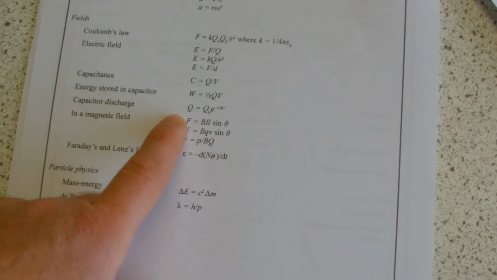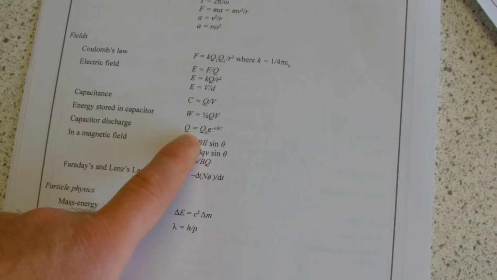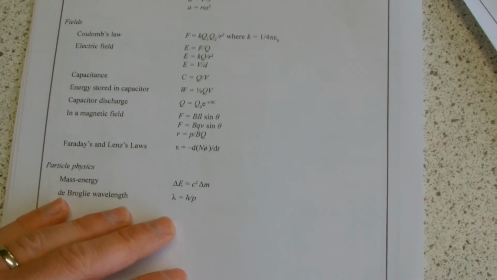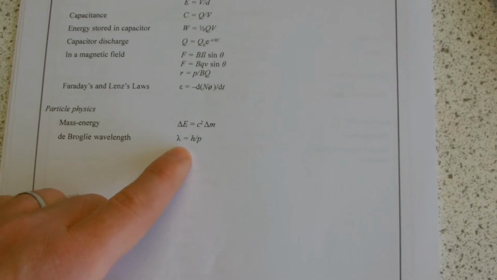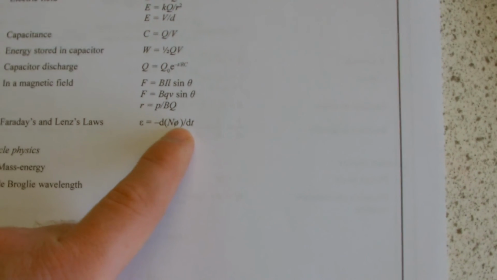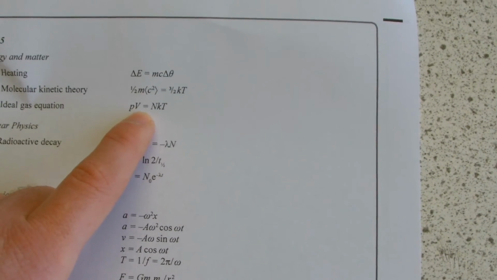If you don't know how to use your exponentials, and in actual fact, this means that therefore you can replace q with V or q with I, then you're not going to be able to solve the capacitor discharge questions. If you don't know lambda means de Broglie wavelength here, and again, h is Planck's constant. In this case, phi doesn't mean work function. In this case, phi means flux. If you don't know that p here, little p, is pressure and not momentum, it's going to be worthless.